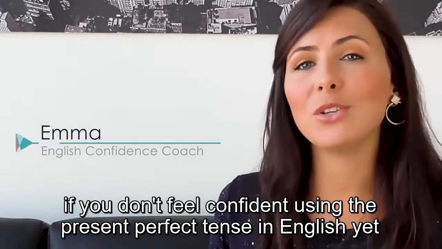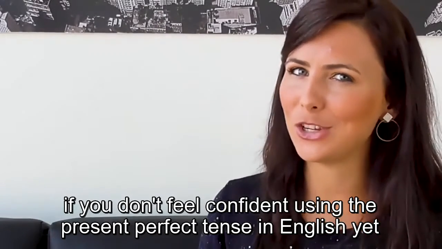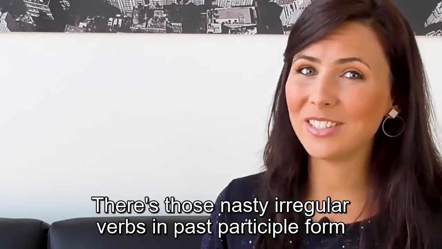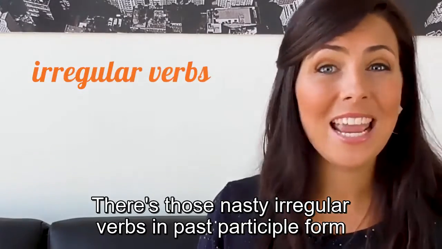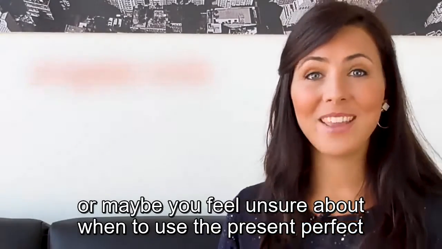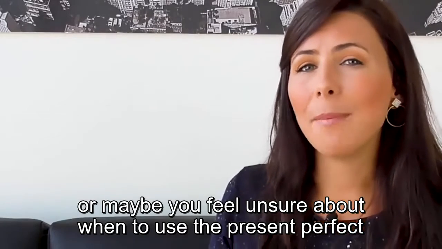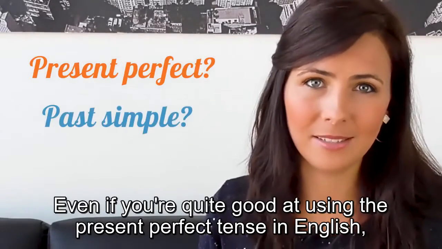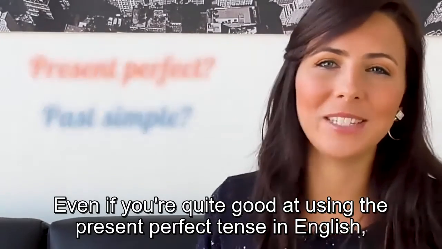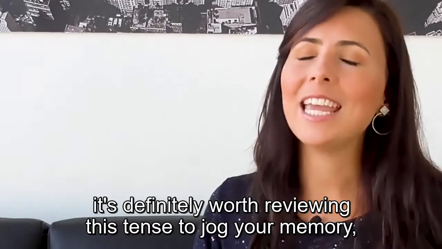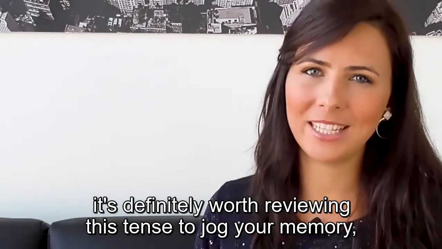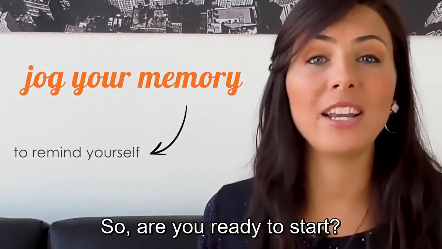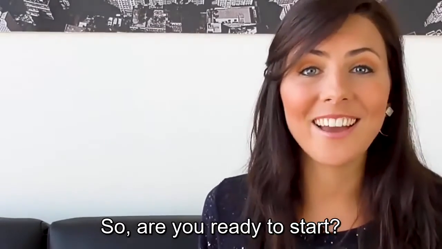If you don't feel confident using the present perfect tense in English yet, there's probably a few reasons why. There's those nasty irregular verbs in past participle form. Or maybe you feel unsure about when to use the present perfect and when to use the past simple tenses. Even if you're quite good at using the present perfect tense in English, it's definitely worth reviewing this tense to jog your memory. That expression means to remind yourself. So are you ready to start?